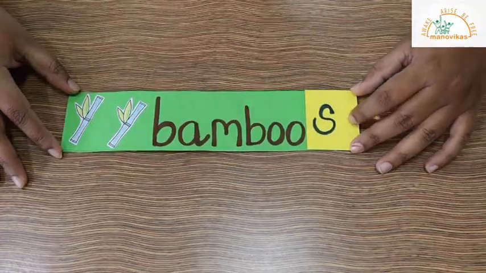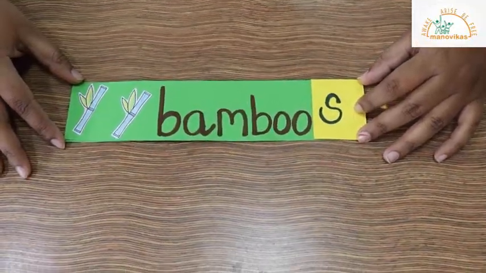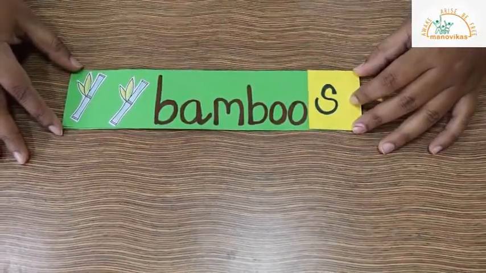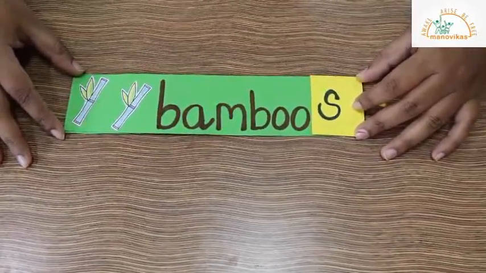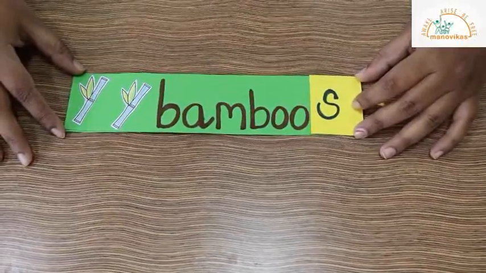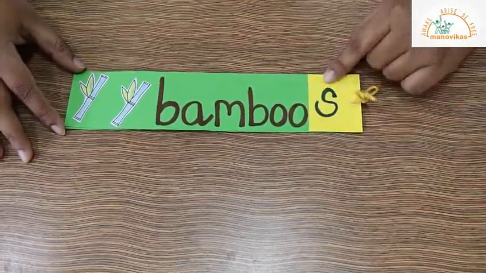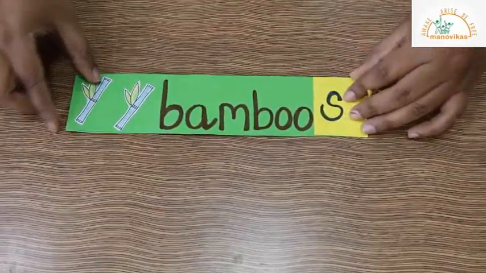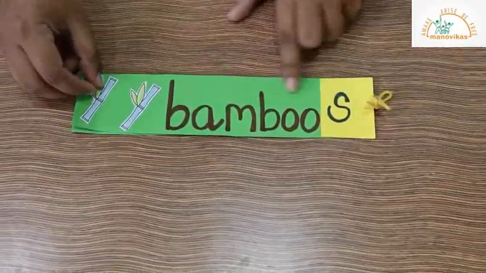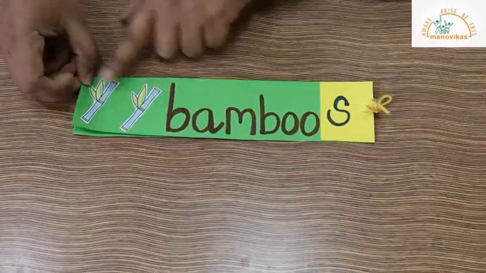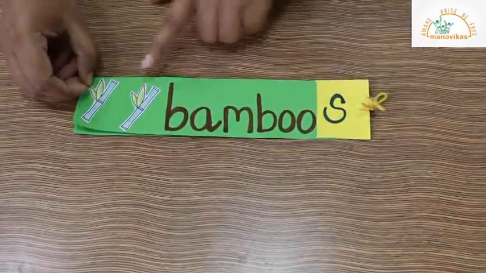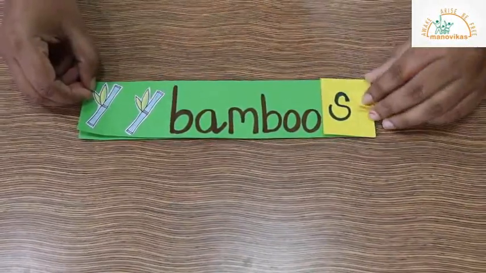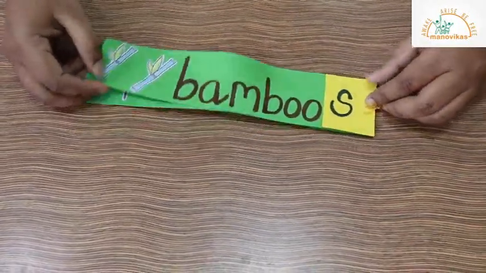You remember that I told you for the third rule that for the words that end with the letter o, add es to form its plural. But there are a few exceptions. There are some words that use only the letter s to form their plural. So here I have an example, that is bamboo. One bamboo and two bamboos. So this word only uses the letter s to form its plural. Let's move on to the second example.